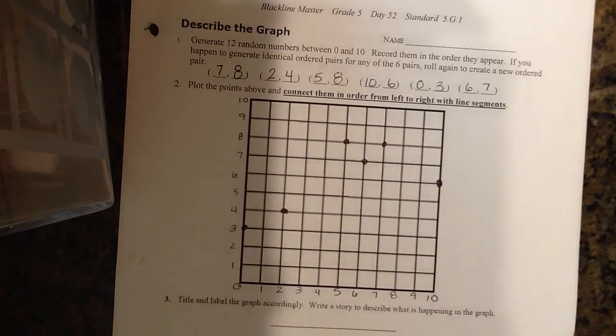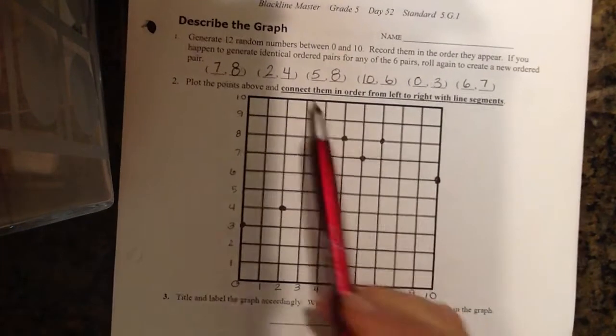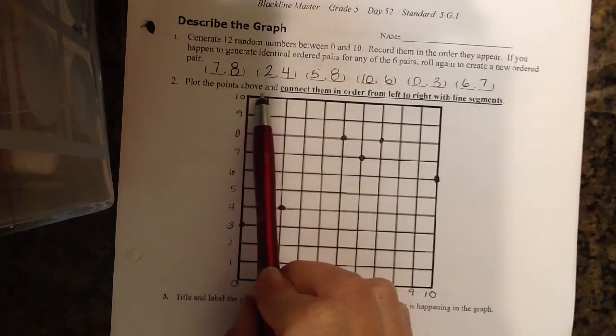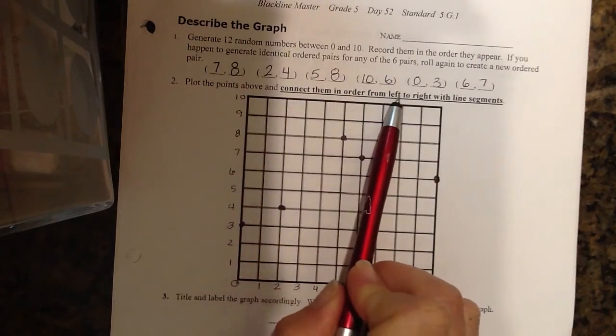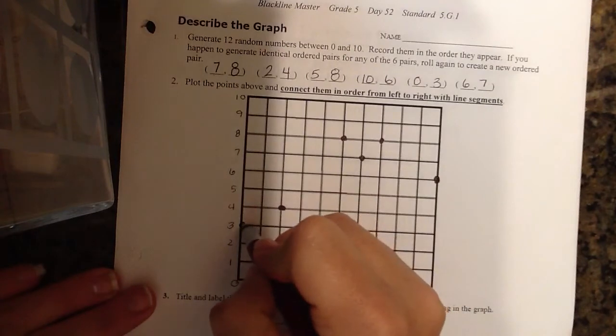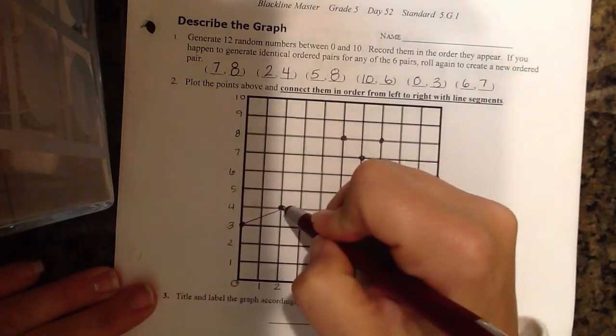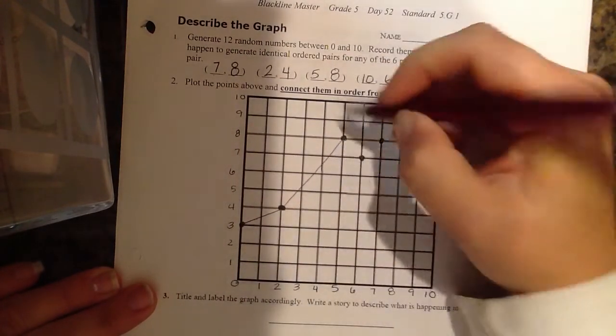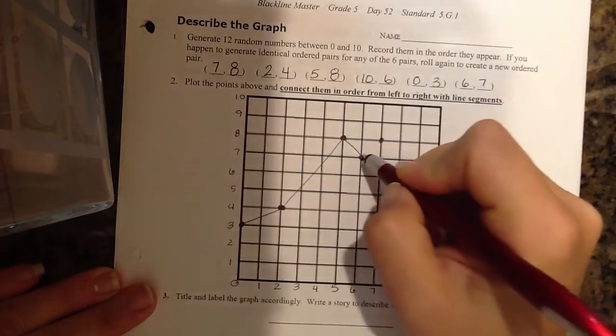Now, what did the directions say about plot points above? I did that, and connect them in order from left to right. So I have to start over here. So connect them with line segments. So I'm going to take my time.